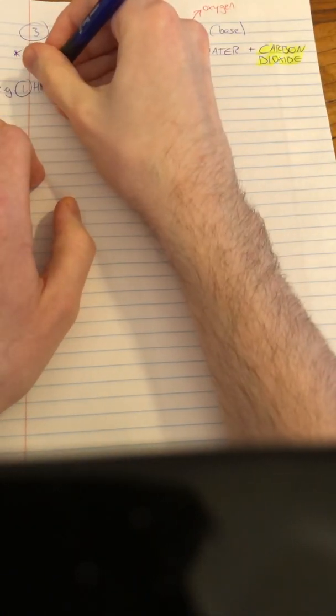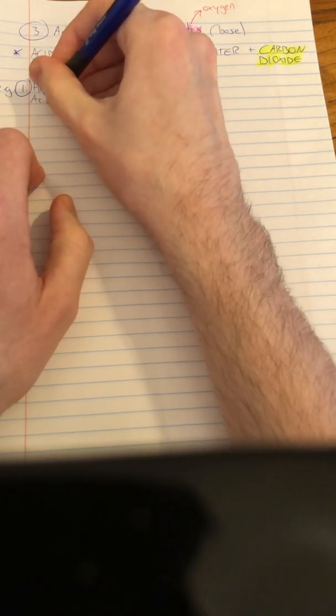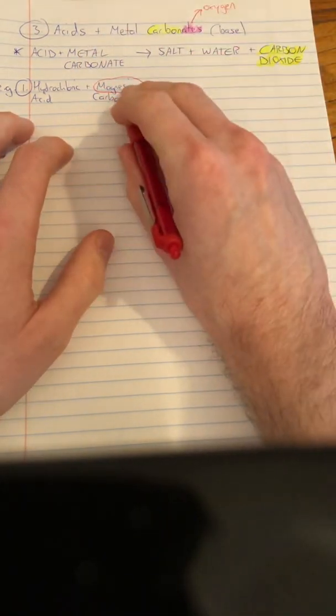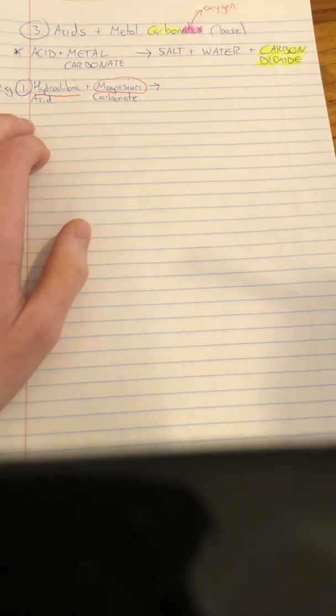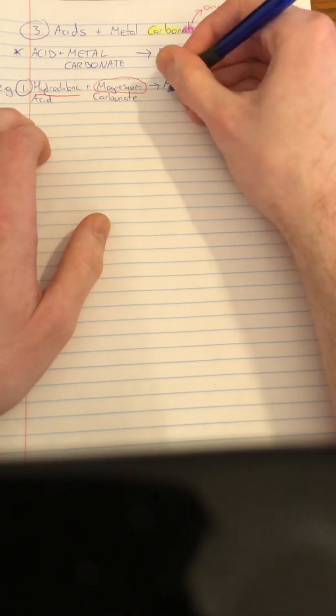And let's go for hydrochloric acid. We'll react that with magnesium carbonate, and what we're going to get is a salt. Okay, let's name the salt. Remember, we take the first name. Yeah, naming the salt never changes. We take the first name of the base and we change the acid. It's hydrochloric acid, so the salt becomes magnesium chloride.